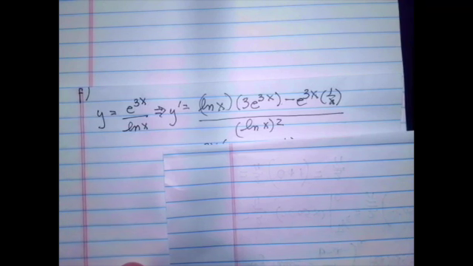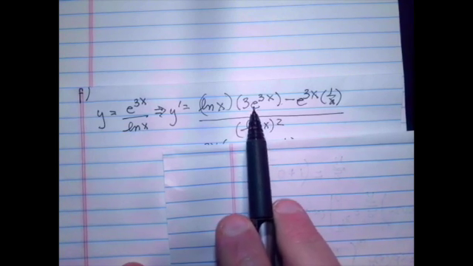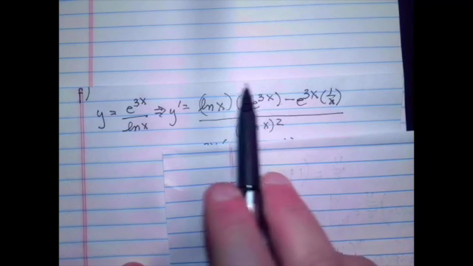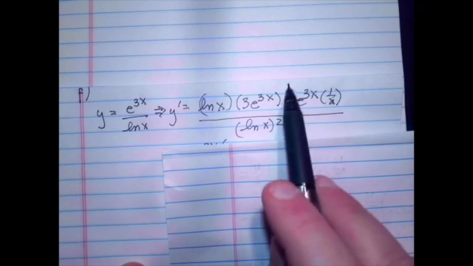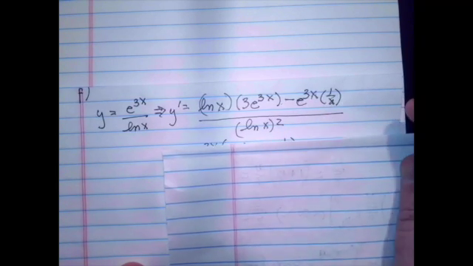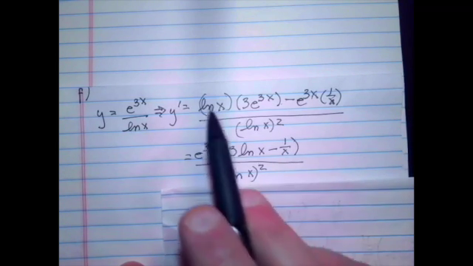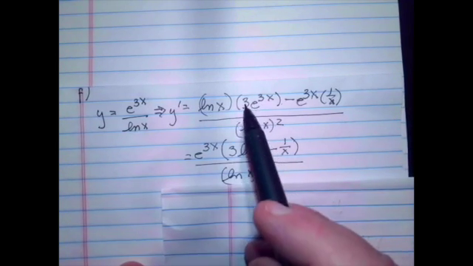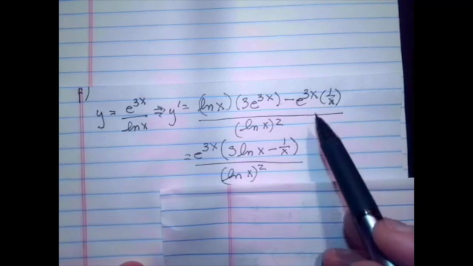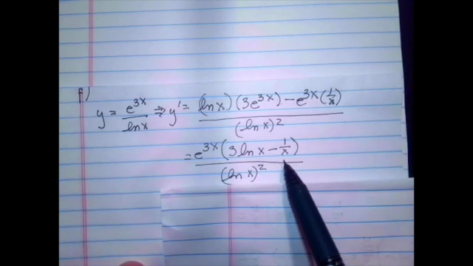Now, I want to simplify this a little bit. So I notice that there is a common factor of e to the 3x in this part and in this part. So I'm going to take that out as a common factor. So we have e to the 3x. Over here we're going to be left with 3 and natural log of x. And over here we're going to be left with minus 1 over x.